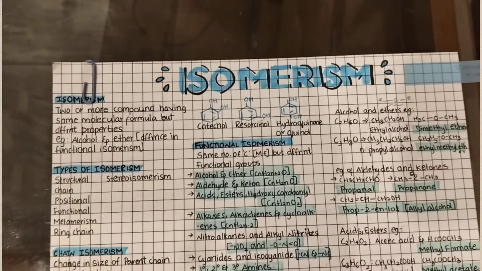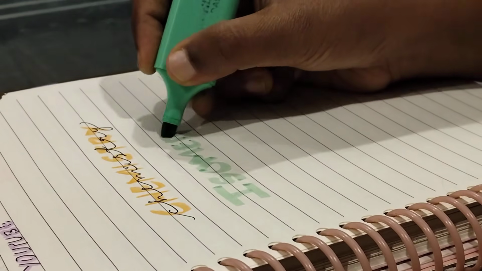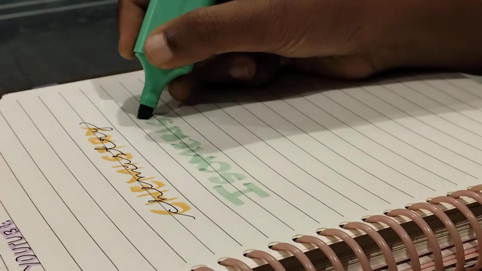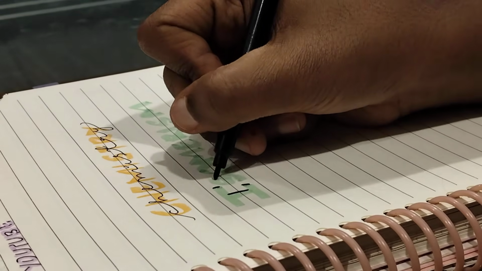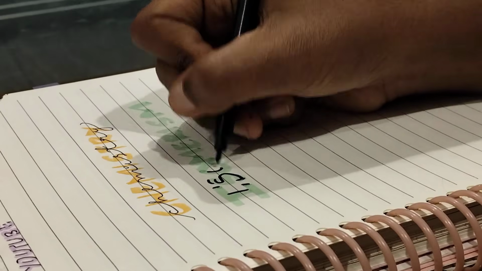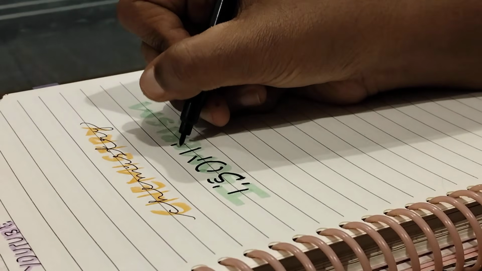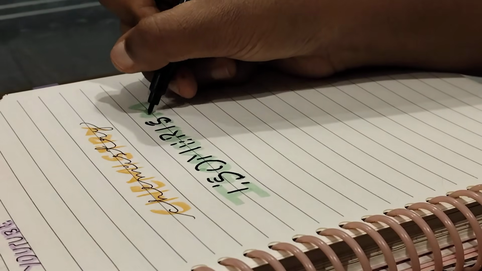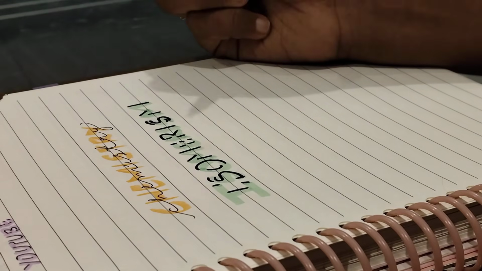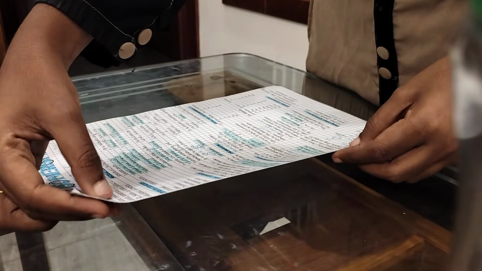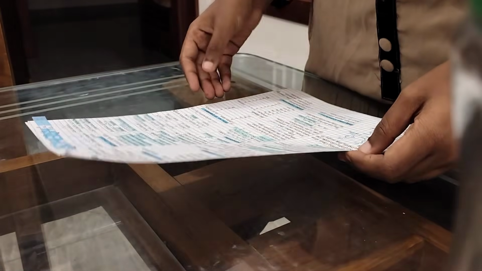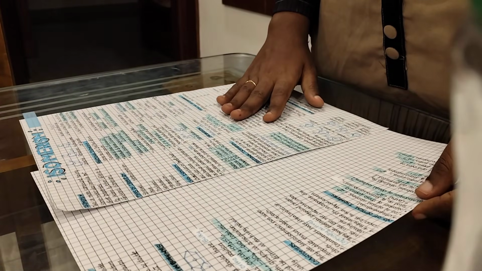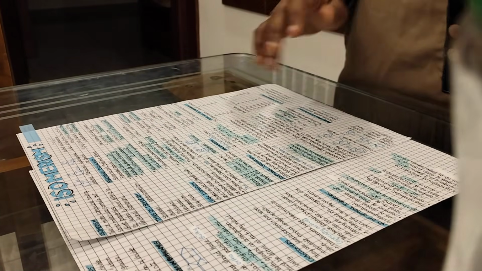And for the third idea, take a highlighter and write the title in capital letters, and then take a black sketch pen and give it an outline. You can also refer to Pinterest for more title ideas. And for the main part, I usually take a maximum of only 2 pages for the whole chapter.